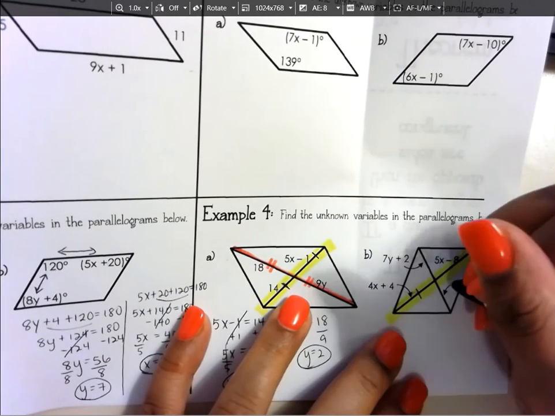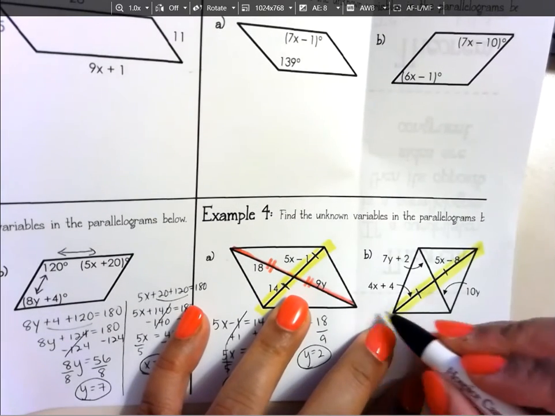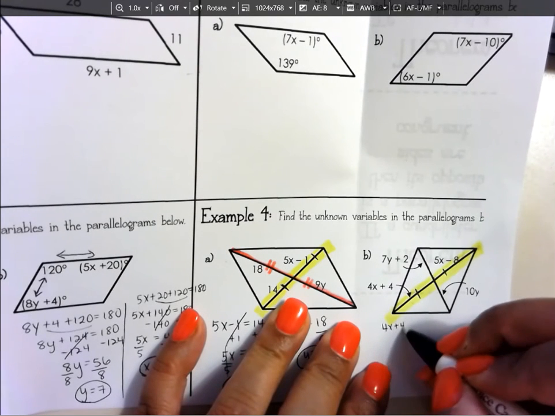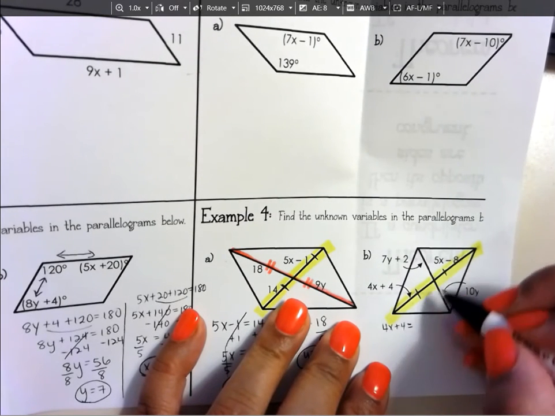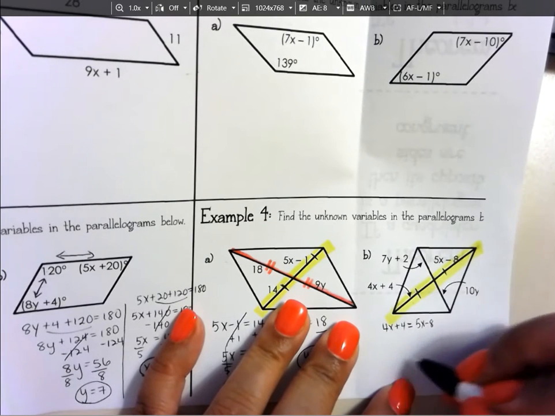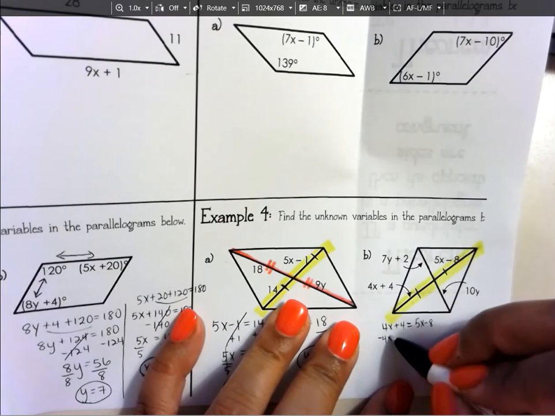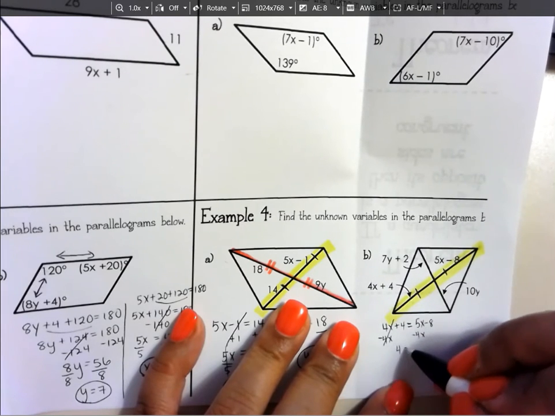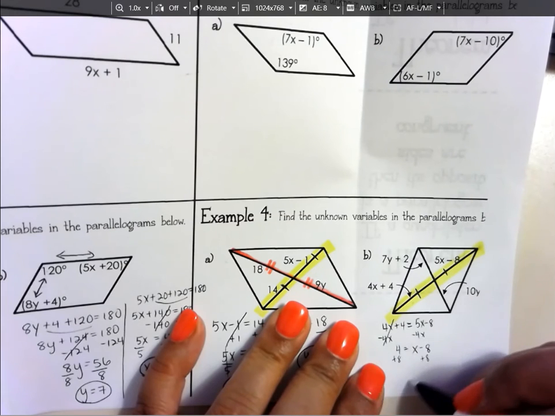This piece is congruent to this piece, or 4x plus 4 is equal to 5x minus 8. 4x is less than 5x, so I'm going to subtract 4x from both sides. Right, 5x minus 4x is just x. And if I add 8, then 12 equals x, or x equals 12.